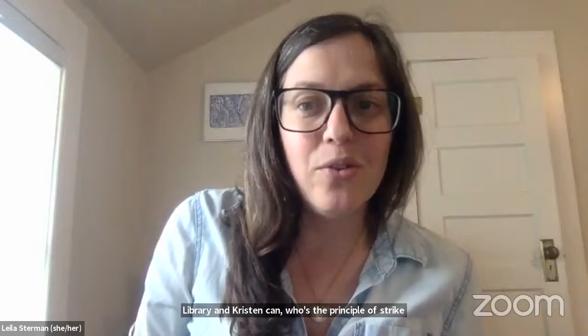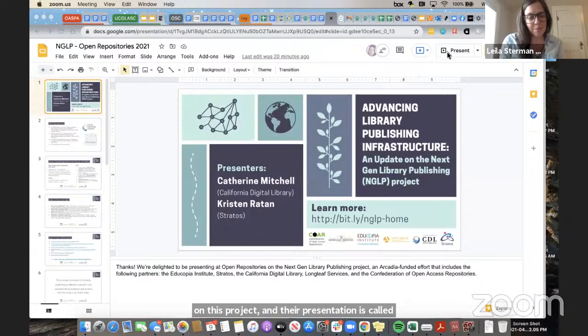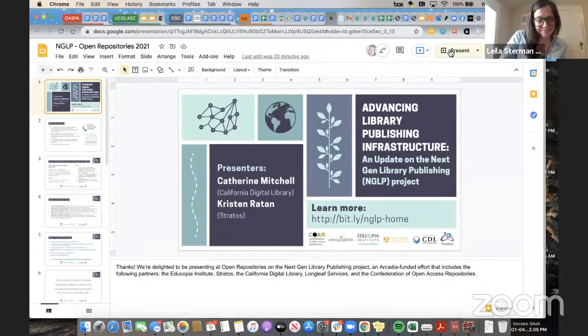So next we have Catherine Mitchell, who's the Director of Publishing, Archives, and Digitization at the California Digital Library, and Kristen Rattan, who's the Principal of Strategies for Open Science at Stratos. They're two of the co-PIs on this project, and their presentation is called Next Generation Library Publishing Project, Integrating Open Source, IR, and Publishing Solutions.